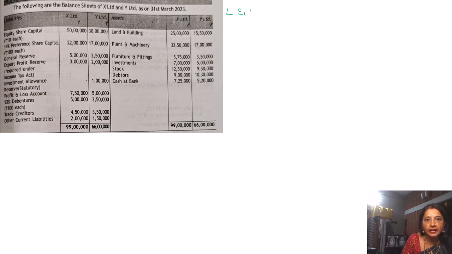So for adding all the assets and liabilities, the first entry will be land and buildings account debit. Now, X company, how much is the land value? X company has a land value of 25 lakhs and Y company has a land value of 15 lakhs 50,000. So the total land and building is 40 lakhs 50,000.